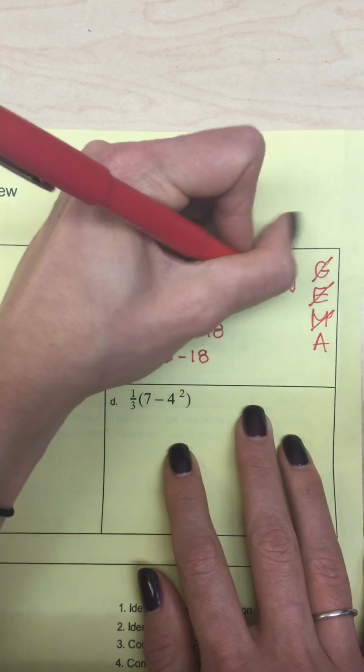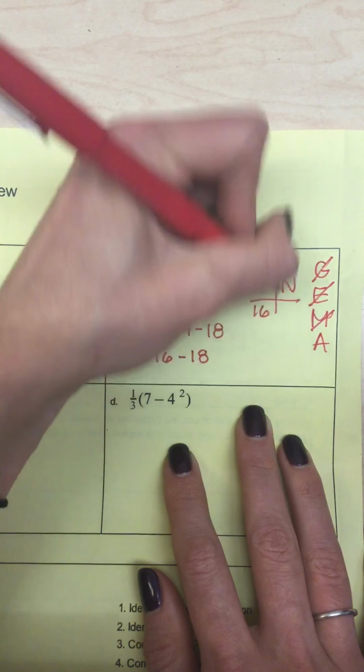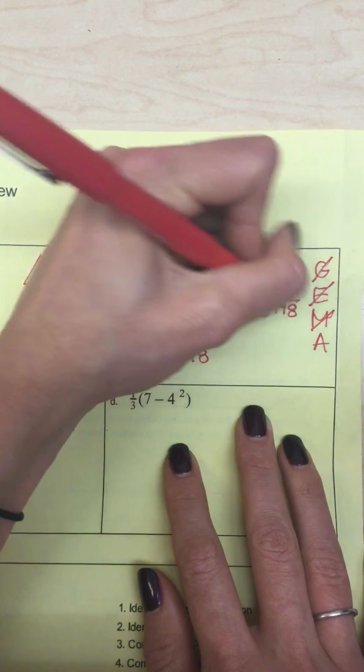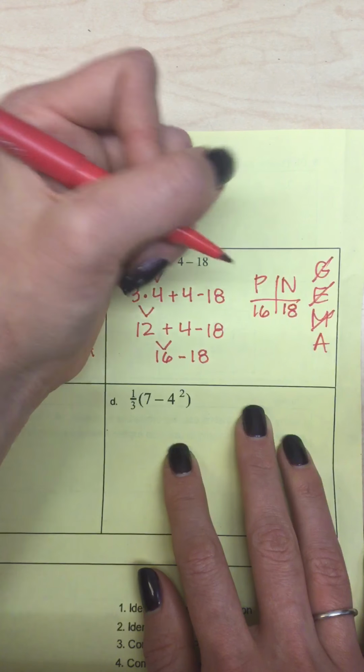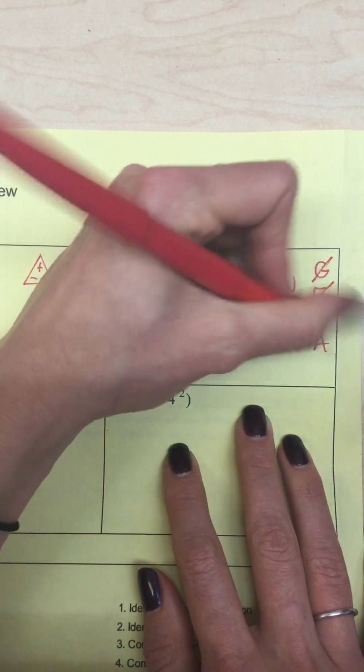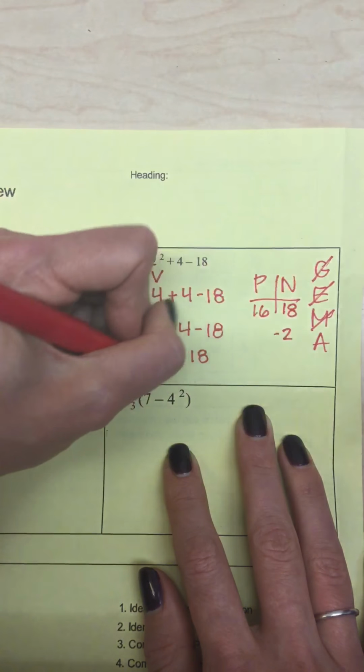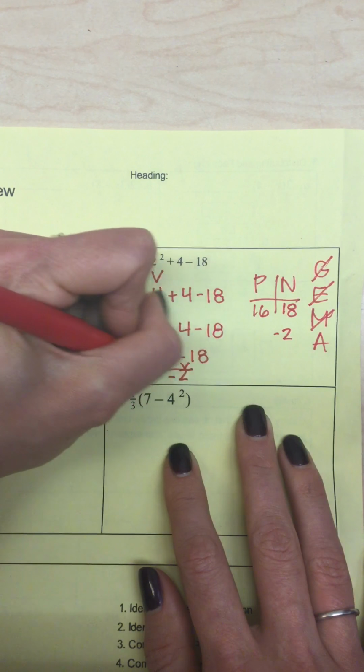Again, if we're thinking about our positive and negative teams, I have a positive 16. I have a negative 18. They're on separate teams, so we have to subtract. 18 minus 16 is 2. And since the negative's winning, it's a negative 2.